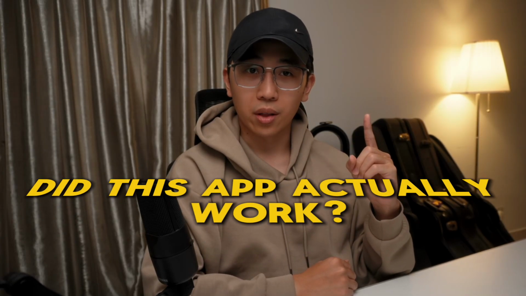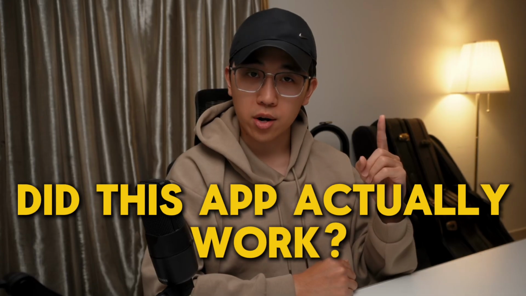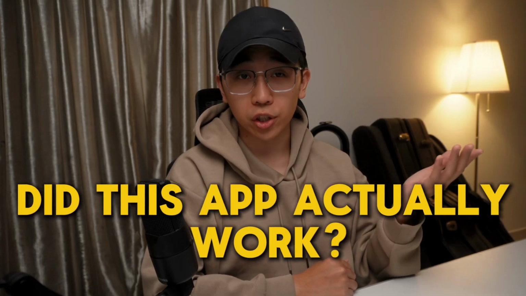After 3 parts of building Moodii, there is only one thing left to answer. Did this app actually work? Not whether it has enough features, not whether it's perfect, but would it actually help me understand my mood better?